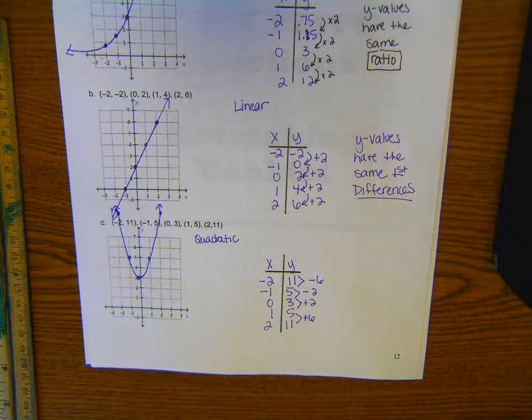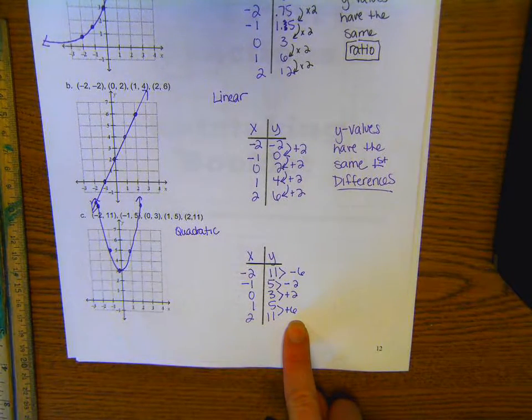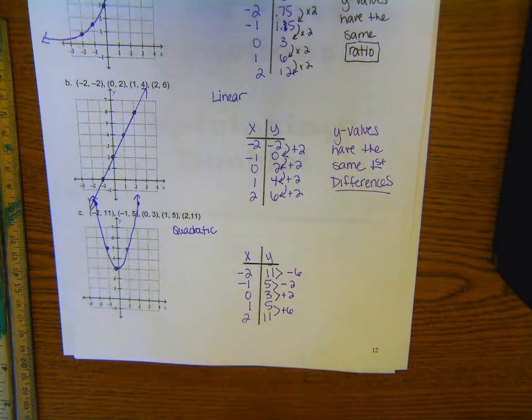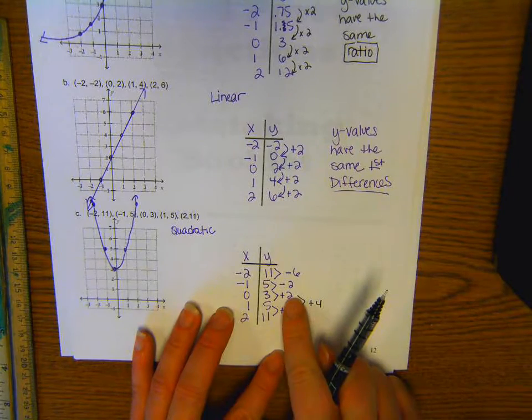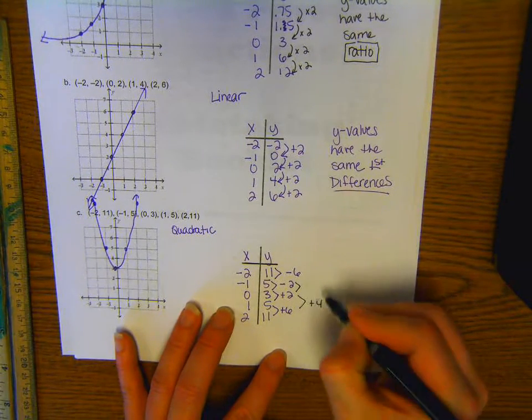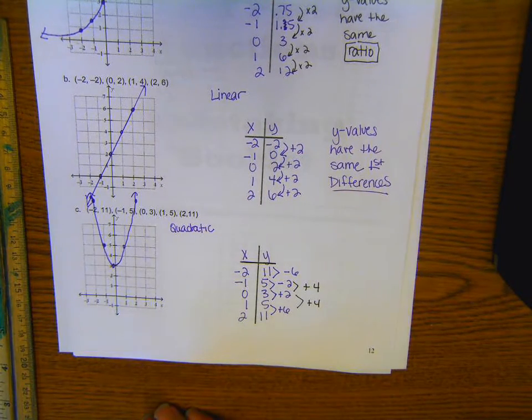But watch what happens on a quadratic. Let's find the differences. I call them the second differences. Here we go. What's 6 minus 2? 4. What's, be careful, 2 minus a -2? 4. 2 minus a -2.